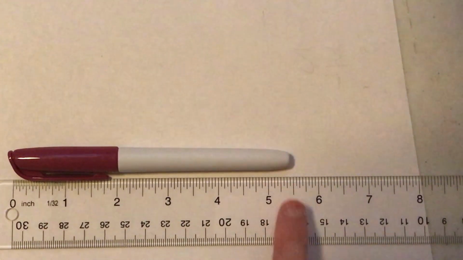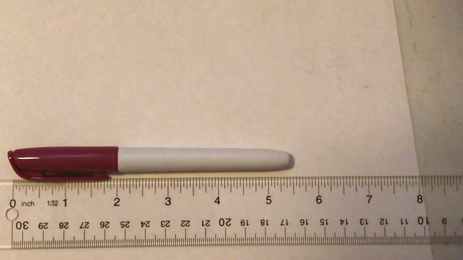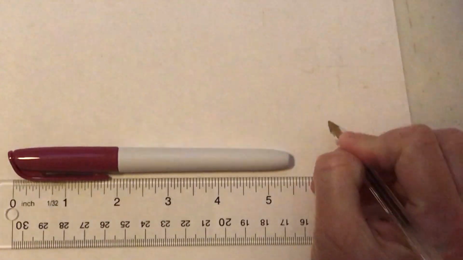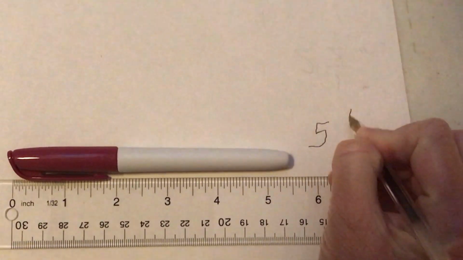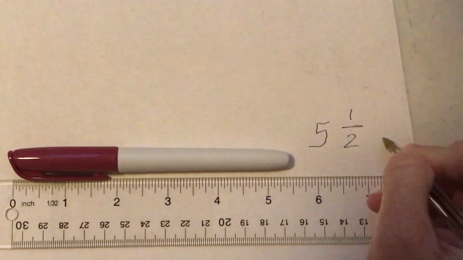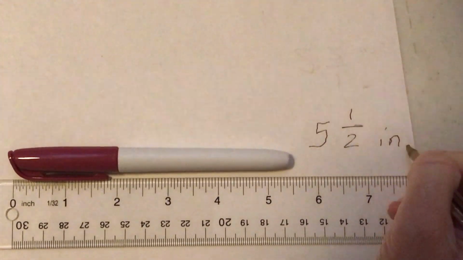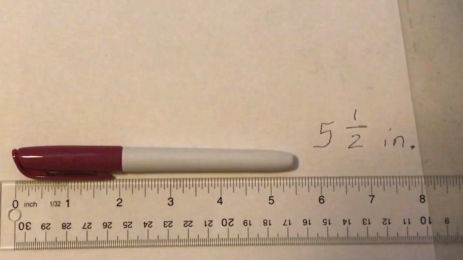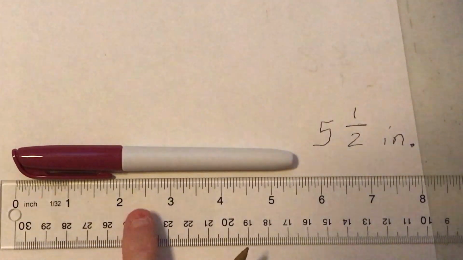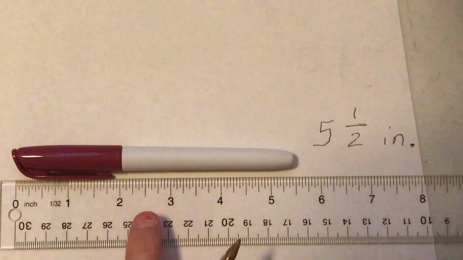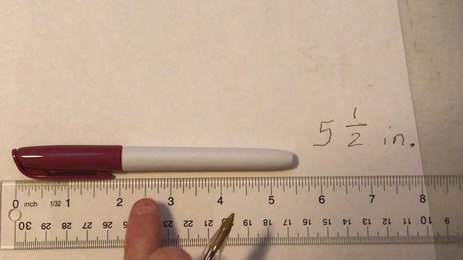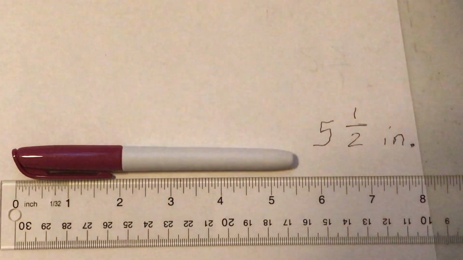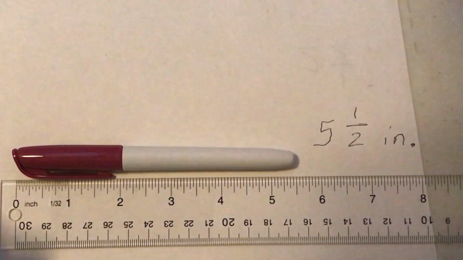Ooh, it's halfway between 5 and 6. So it would be 5 and 1/2 inches. So if it falls halfway between two numbers on the inch side, it's going to be 1/2.